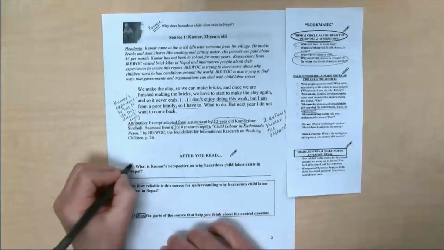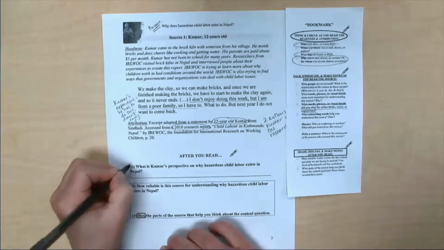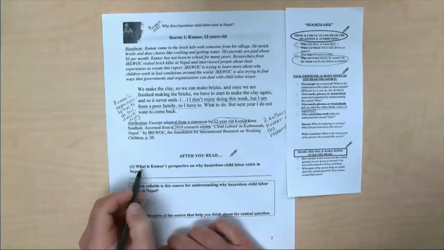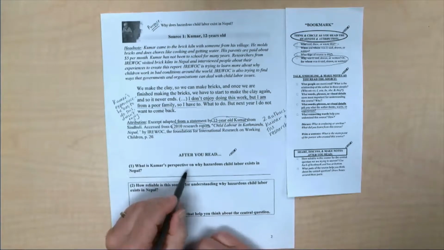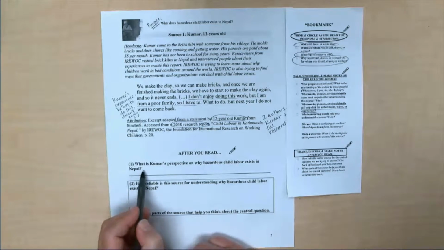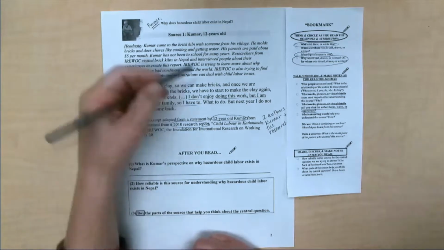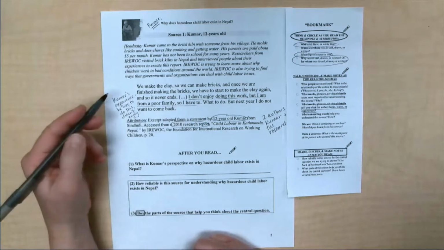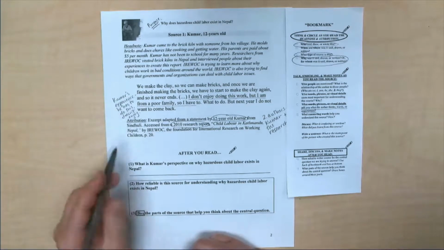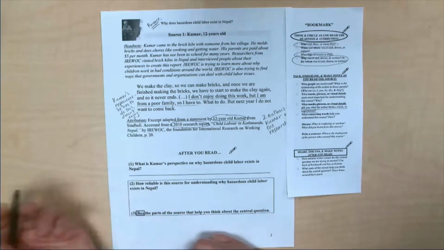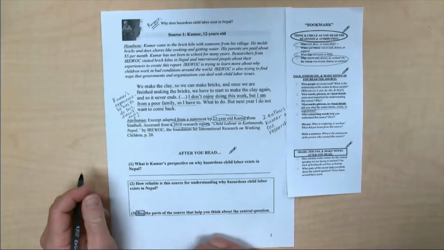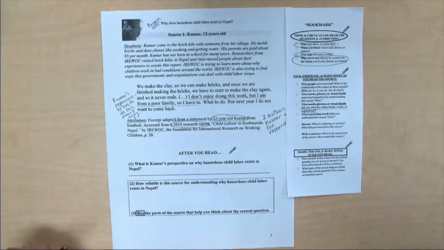So now it's your turn to make sense of this source. Down here, there's a question to try to get the main idea of the source. What is Kumar's perspective on why hazardous child labor exists in Nepal? So take a minute. If you need to reread, that's always a helpful thing to do. And then talk with a partner about this. What would you say? What is Kumar's perspective on why hazardous child labor exists in Nepal?